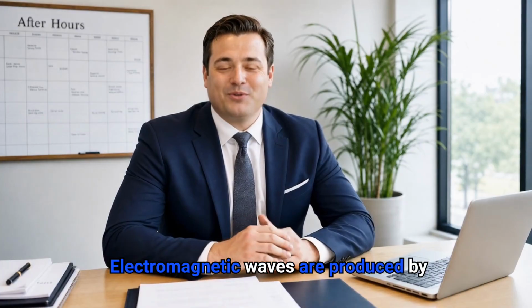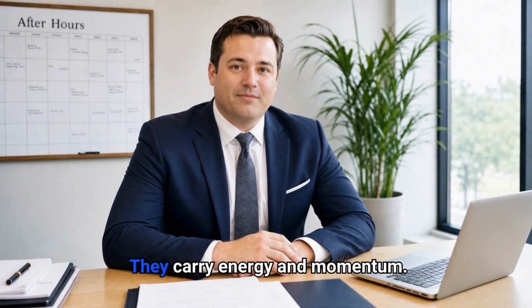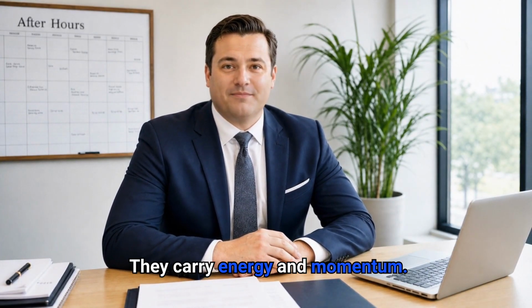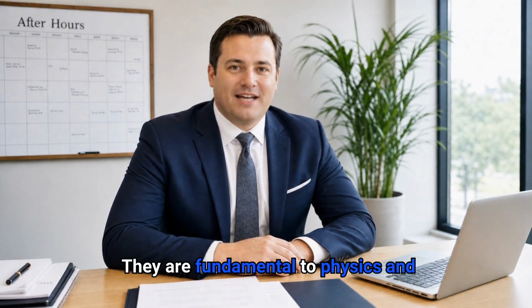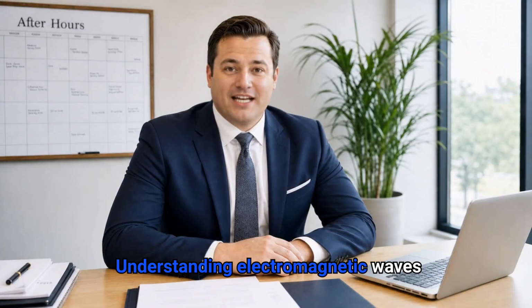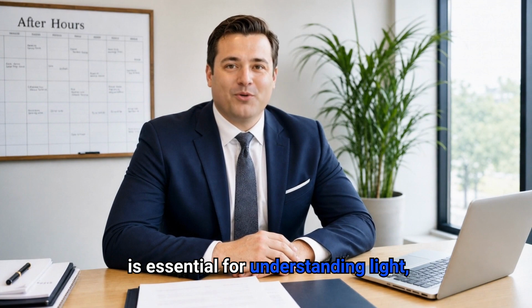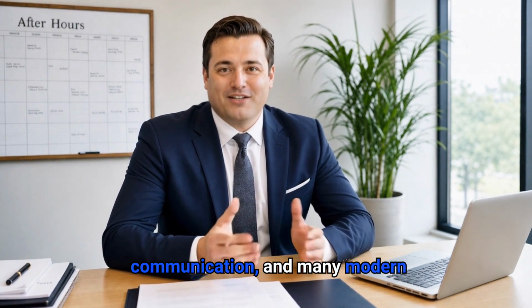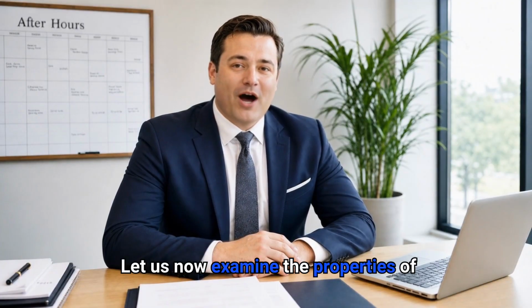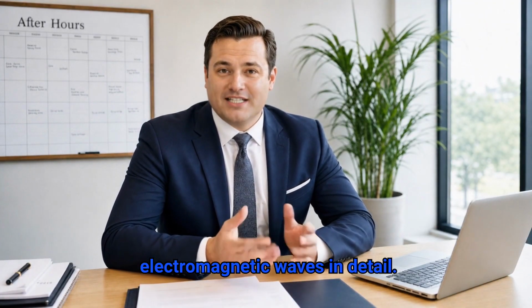Electromagnetic waves are produced by accelerating charges. They carry energy and momentum. They are fundamental to physics and technology. Understanding electromagnetic waves is essential for understanding light, communication, and many modern technologies. Let us now examine the properties of electromagnetic waves in detail.